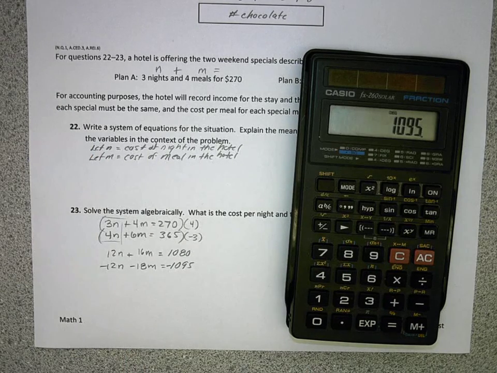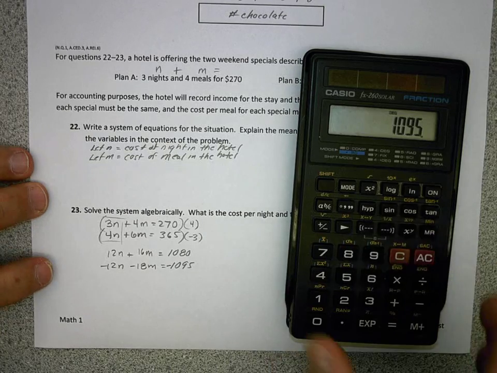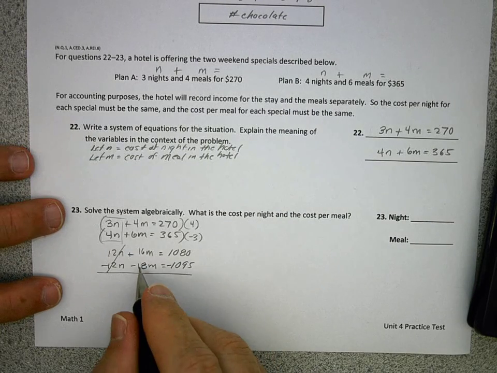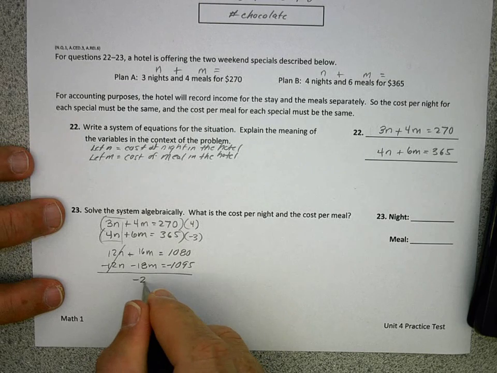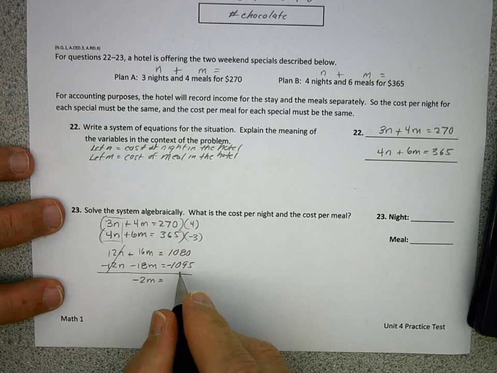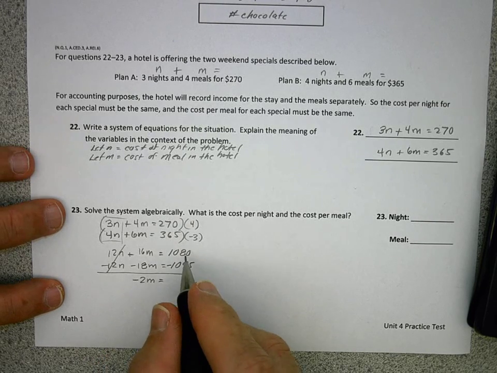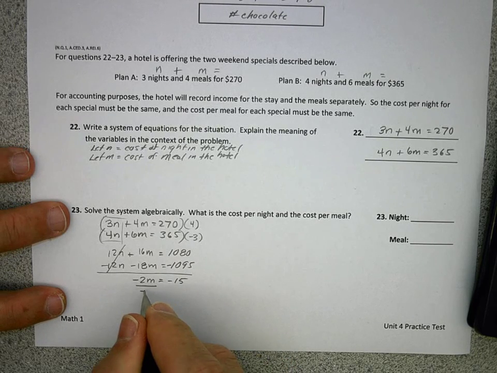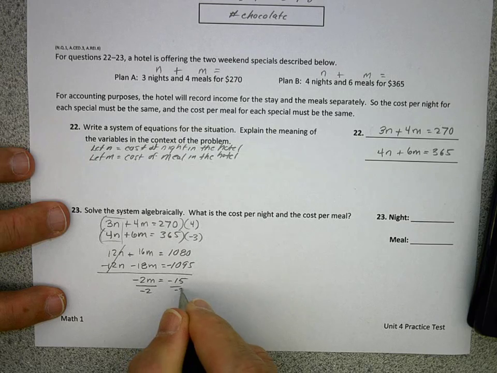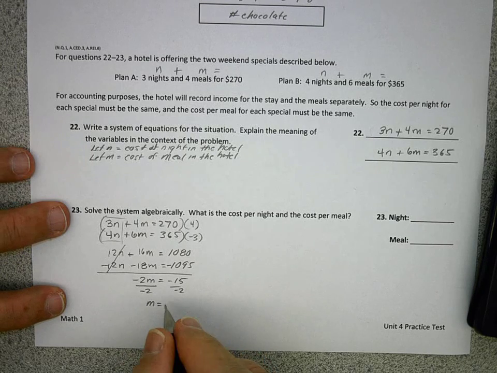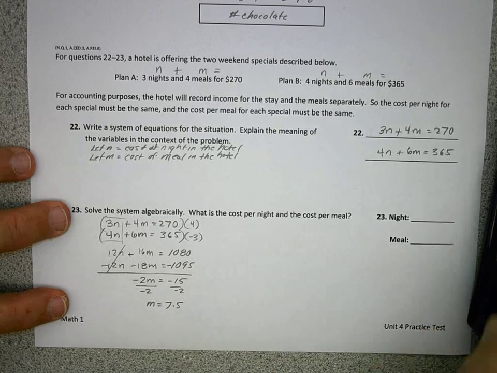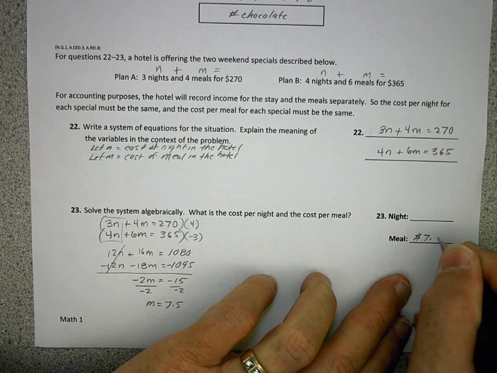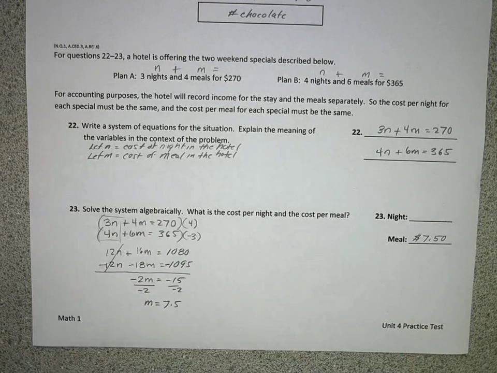And now we're ready to solve here. So when we add them together, the n is eliminated. So -18 and 16 is -2m equals, here we have 1095 - 1080 is -15. So when I divide by -2, I find out that my meals are going to cost 7.5. In other words, my meals are going to cost $7.50.